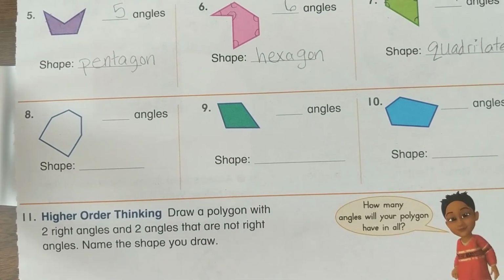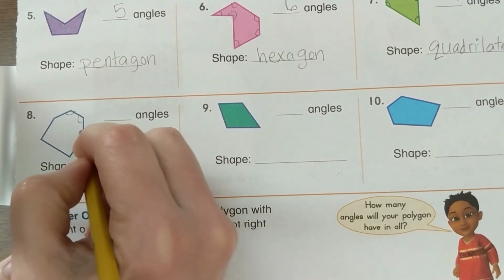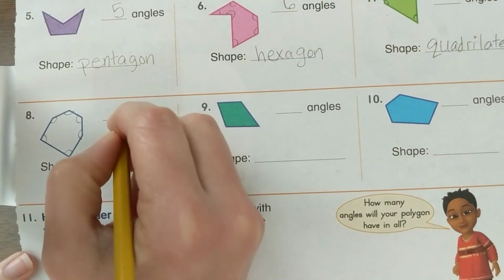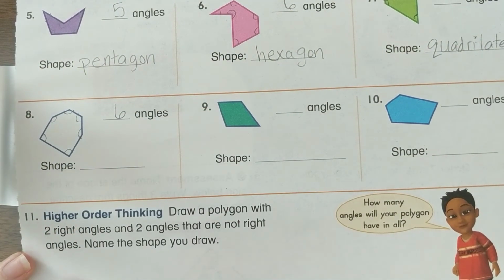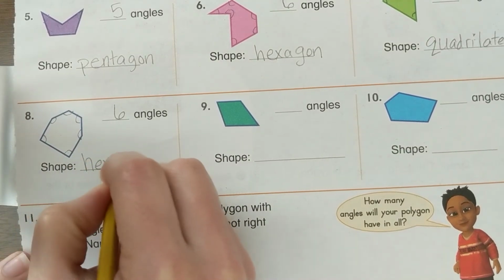Okay, number 8, how many angles? 1, 2, 3, 4, 5, 6. What's the name of the shape? Hexagon.